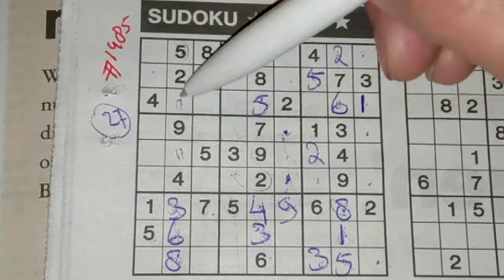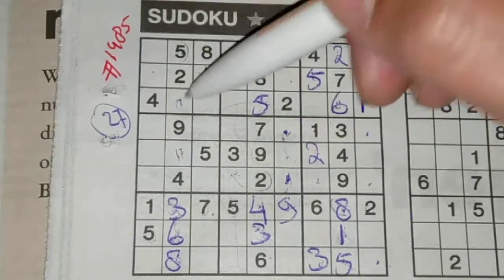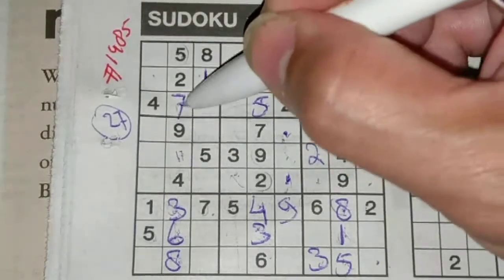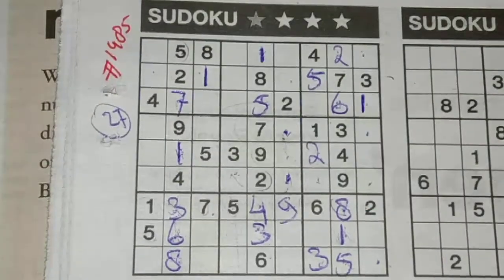I've marked these two boxes with the 1. We have a 1 here, so this cannot be a 1 anymore. This should be a 7 and this should be a 1.